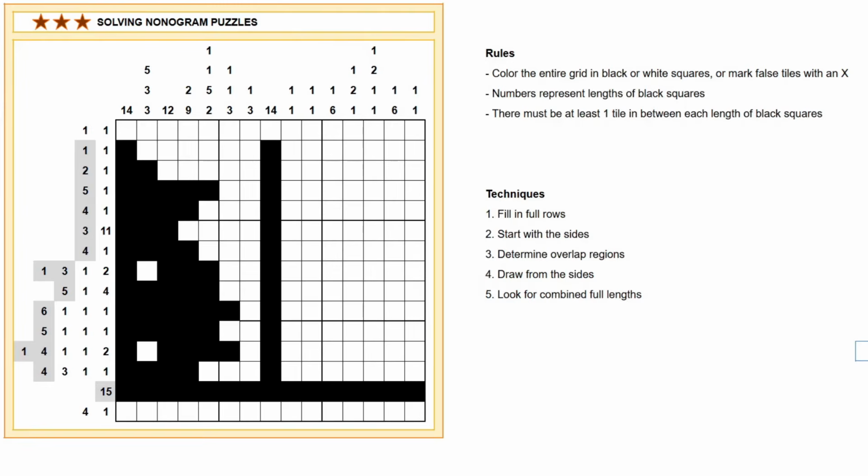And then I want to introduce you to the next technique, and that is look for combined full lengths. As you know, the length of a row or a column is 15. For every second number in that row, so I don't mean the single number rows, which is the 14 and the 12 and the other 14 and the 15, but I mean the rows with at least 2 numbers. For every subsequent number, there will be a white spot. So for example, the 3 and the 11 make 14, but because there's 2 numbers, there's going to be at least 1 white spot, which means it's going to be 15 combined.